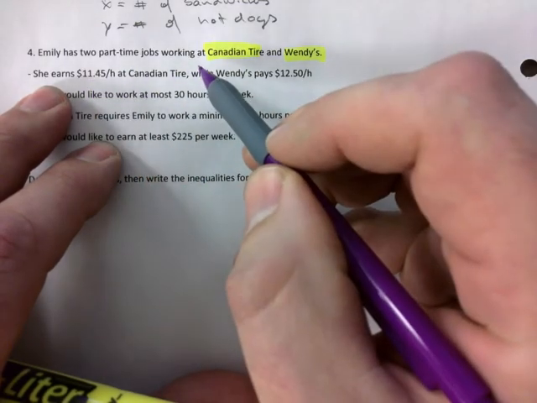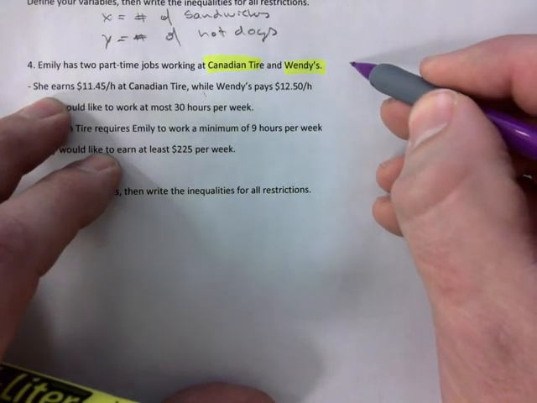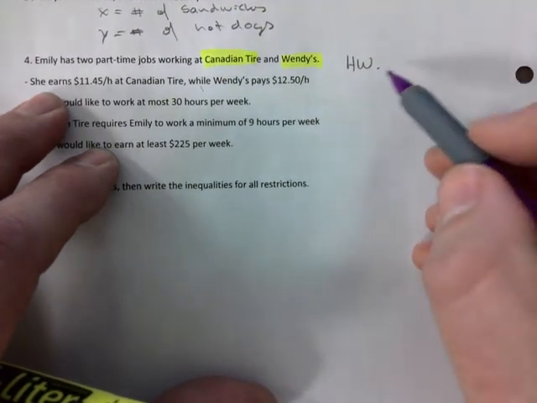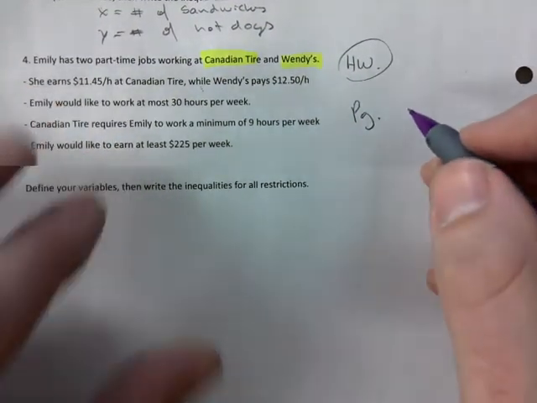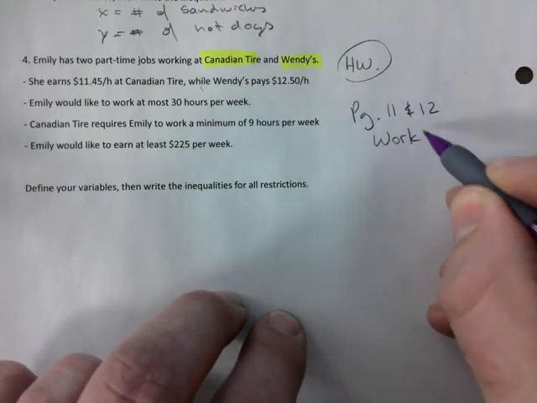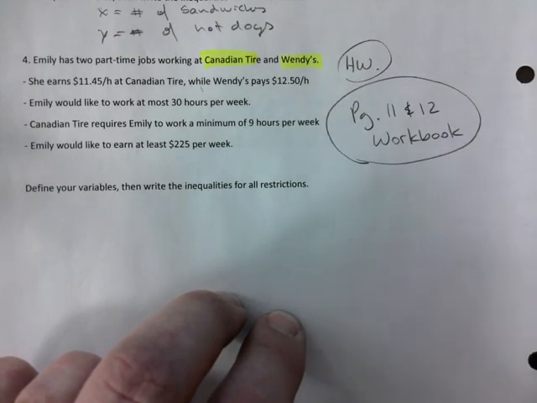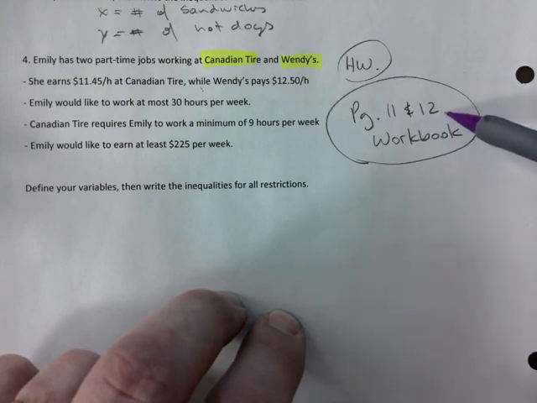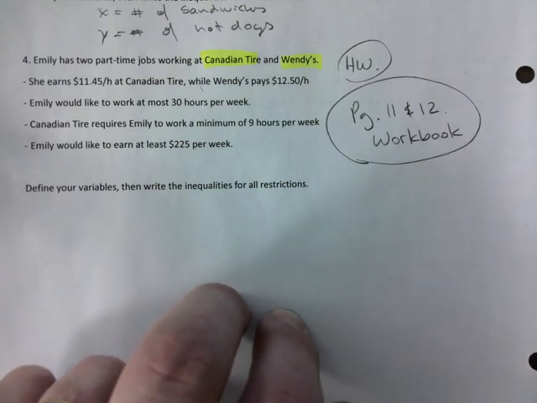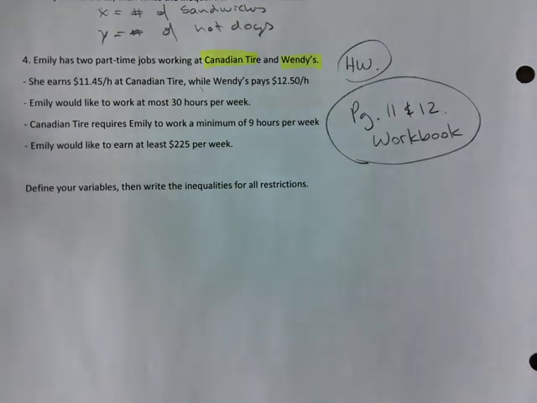You know what? I will make this homework. Pages 11 and 12 in the workbook. Don't graph just yet, unless you want to, go ahead, but don't graph just yet. And remember yesterday's handout where you go from the graph to the inequality? If you haven't done that, you do that as well, okay? Thank you, guys.